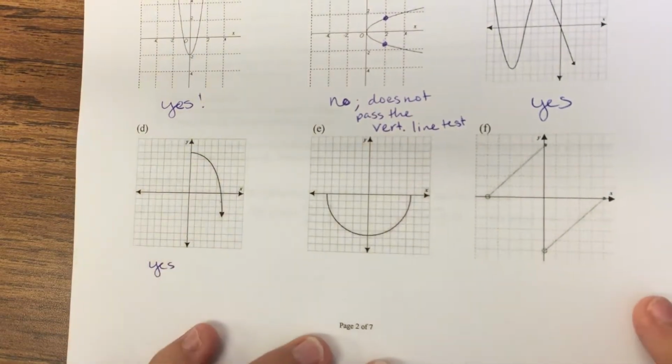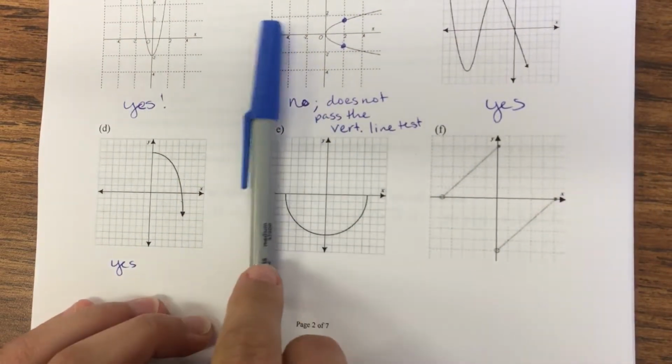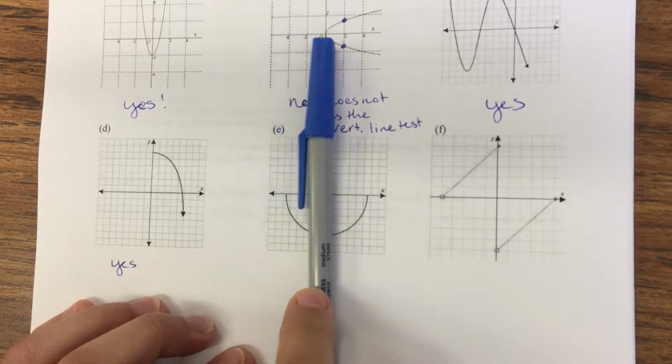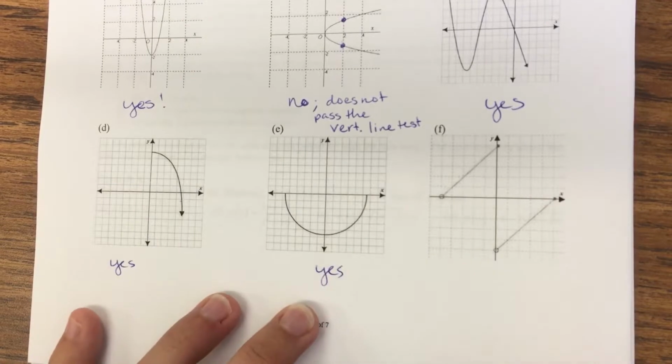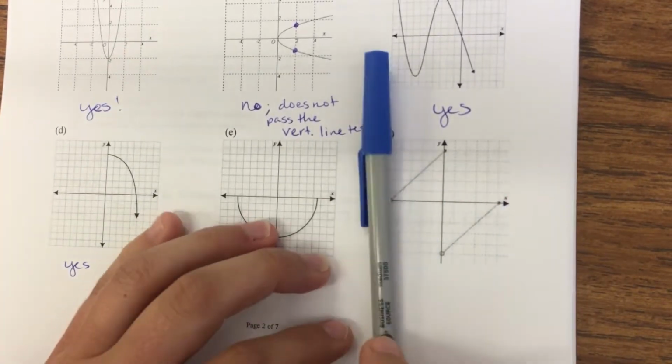So yes, we're good. Looking at E. Still good, still good, still good. Yes, passes the vertical line test. Everything's fine.